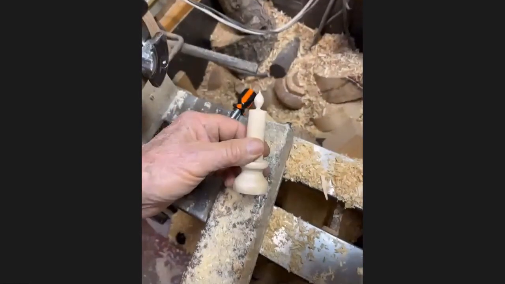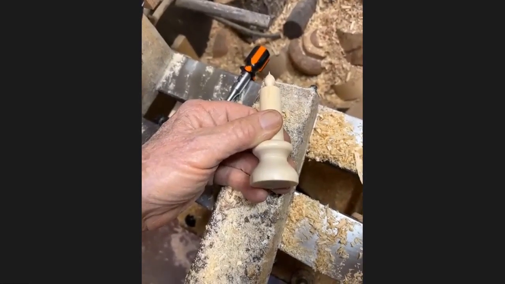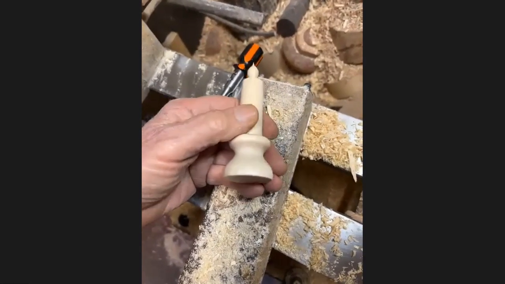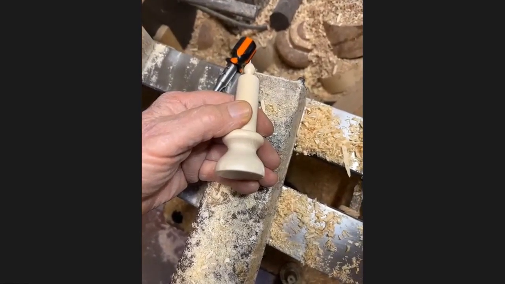My gouge that I use is a reground spindle gouge. They're great for this, and you don't really use them. I mean, most of us don't really use them much, so they're just laying around waiting for an opportunity.